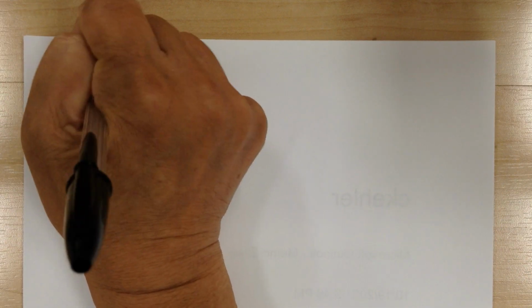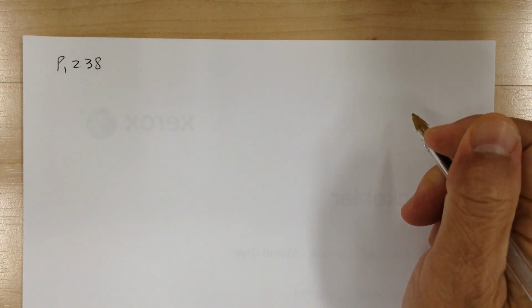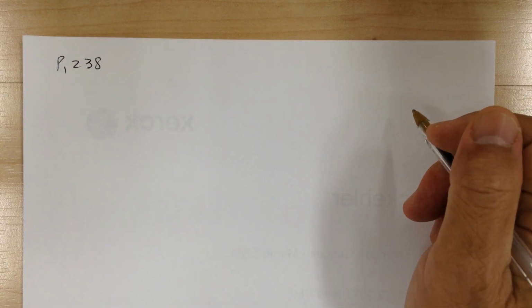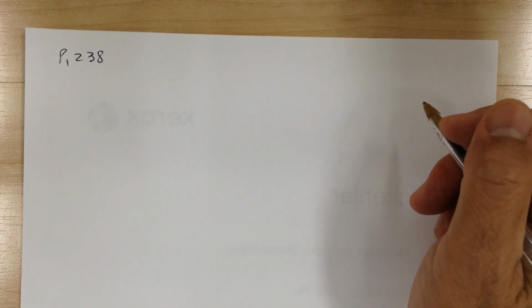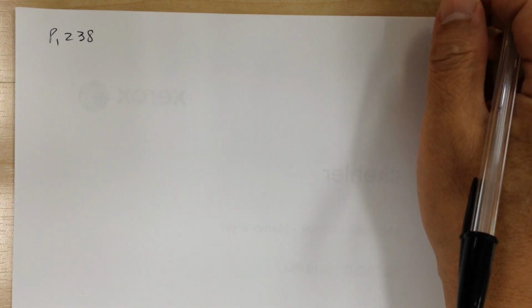Let's go to page 238. This is lesson 5-7. The objective of this lesson is to simplify complex fractions. Complex fraction means you have a fraction over a fraction.